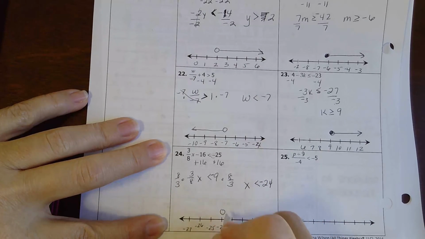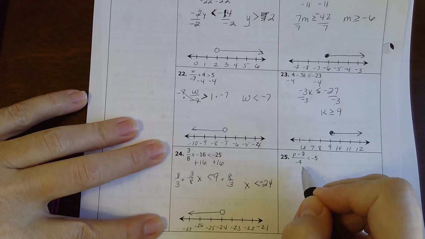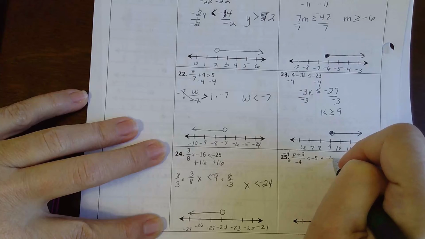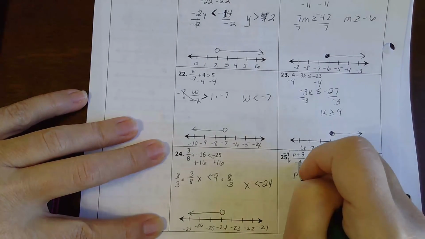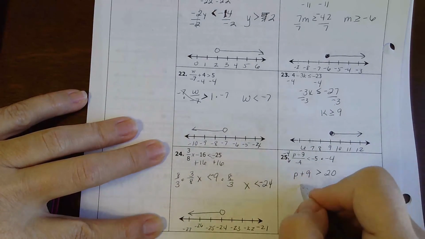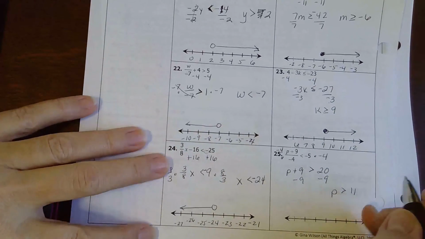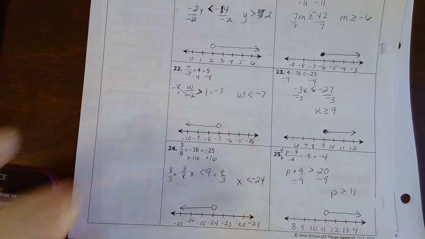So this is going to be an open circle going to the left. All right, on 25, we're going to undo this multiplication first. Okay, so we're going to multiply by negative 4. So now we're left with p plus 9 and then a 20 over here. Because we multiplied by that negative 4, we have to turn our sign. And then you're going to subtract 9. So p is going to be greater than 11. So 8, 9, 10, 11, 13, 14, open circle going to the right.